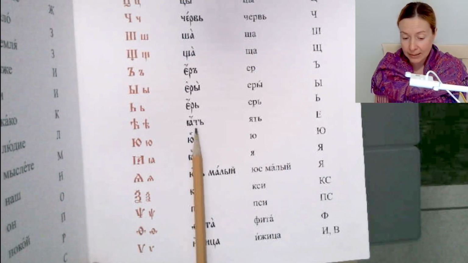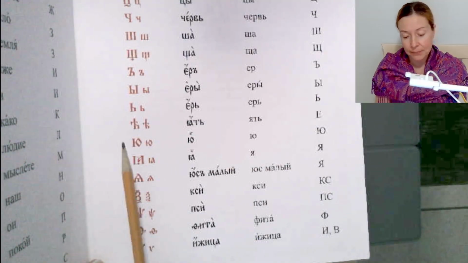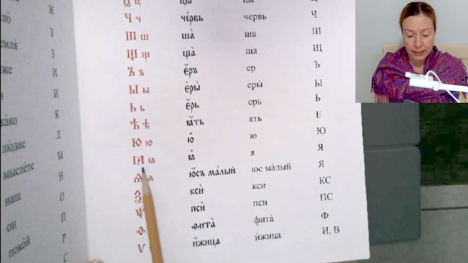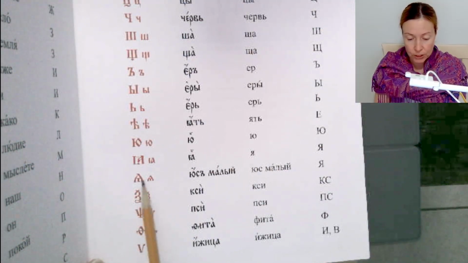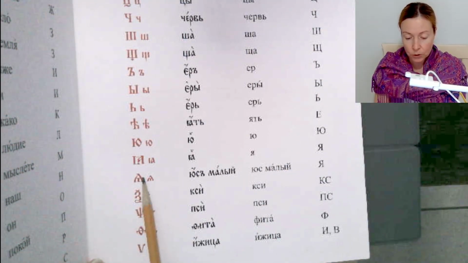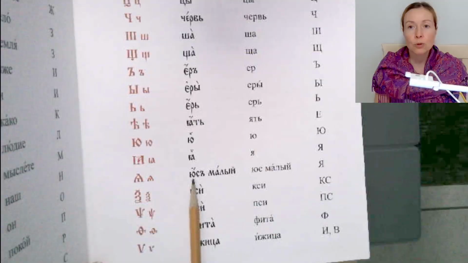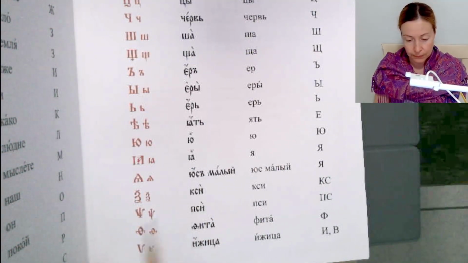So this is yat, but we read not ya, we read yeah. So this is you, ya, and this is small u's. So this is also ya, but this is use mali, small, little use.